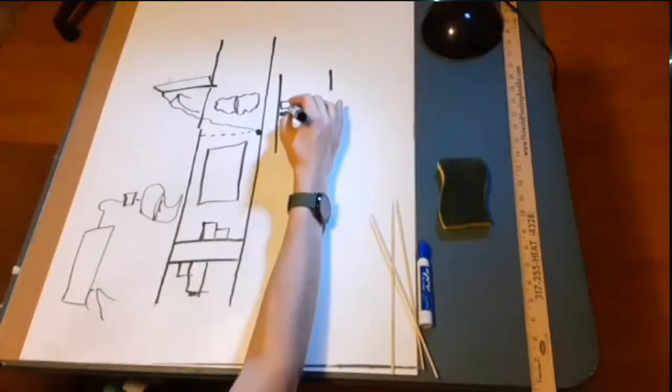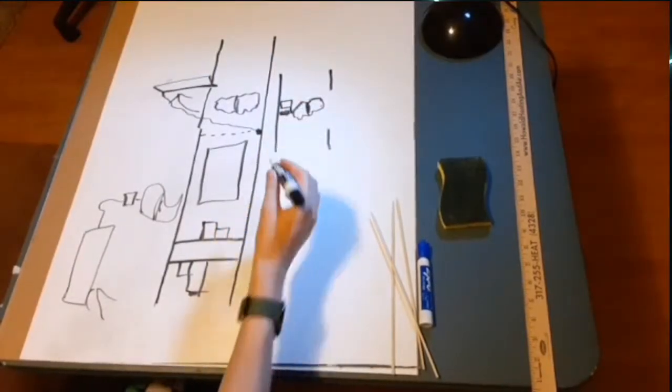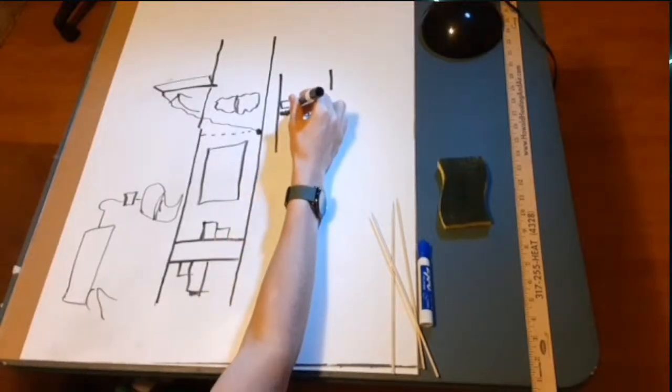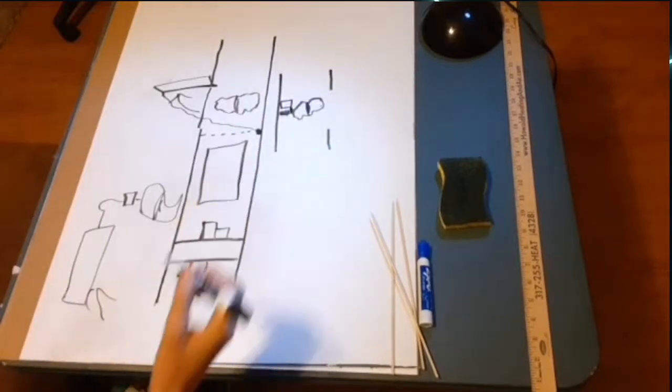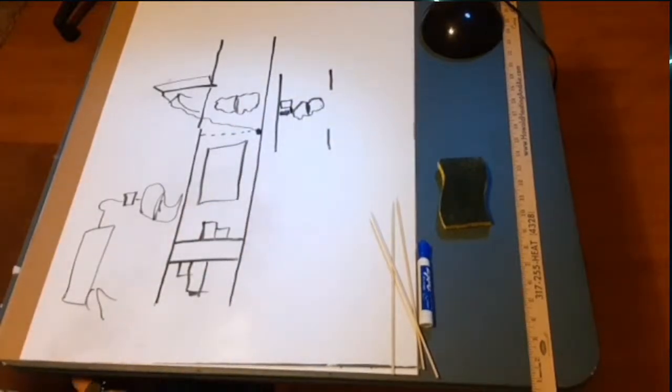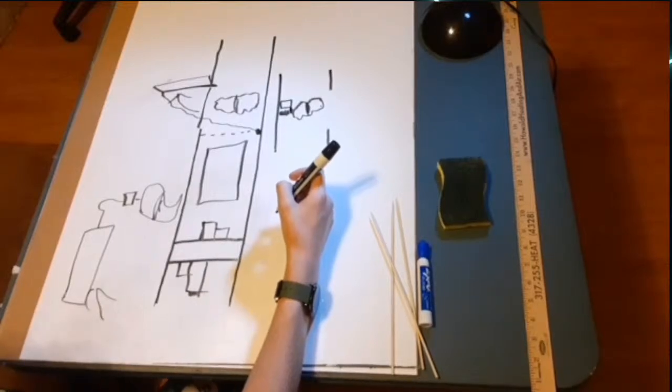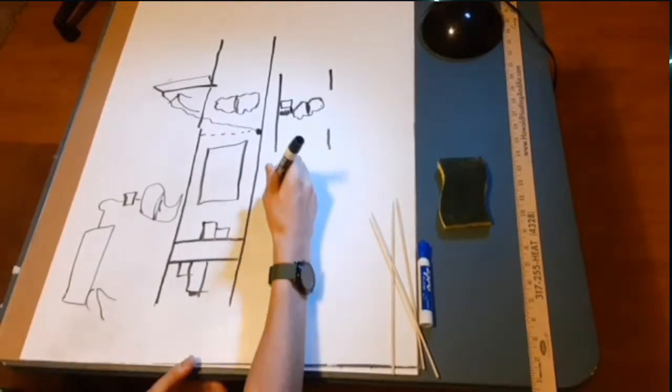So, I would worry that would be too much for the servo, and the servo wouldn't be able to turn, or that this piece right here would break because of the power of the spring. But we could do something that might work. Okay, I've got an idea.